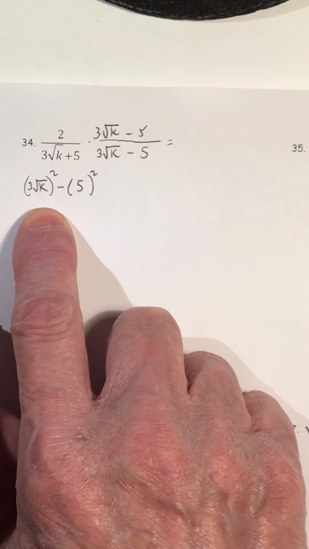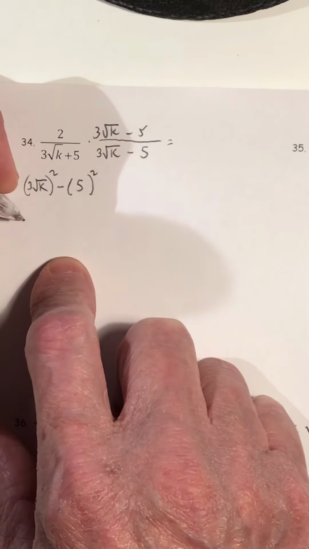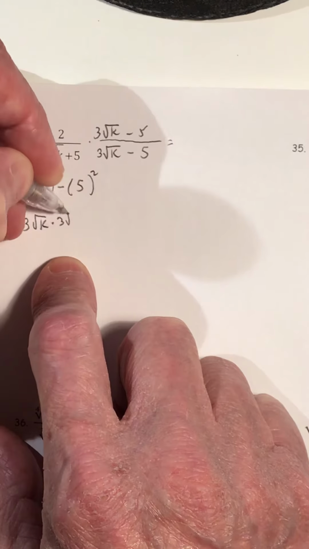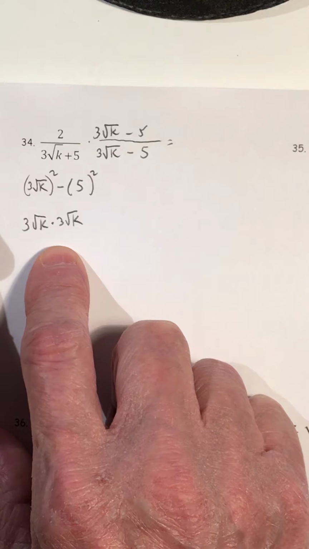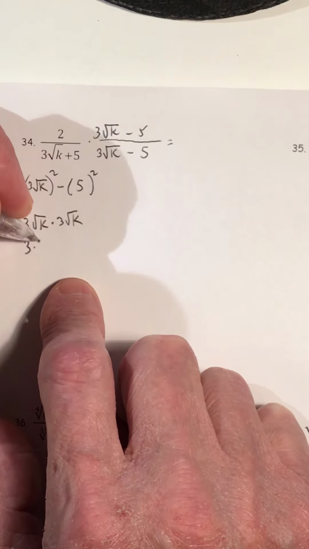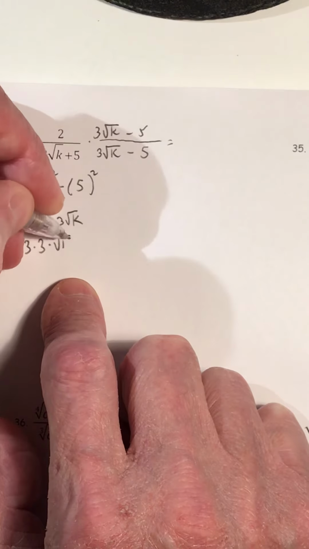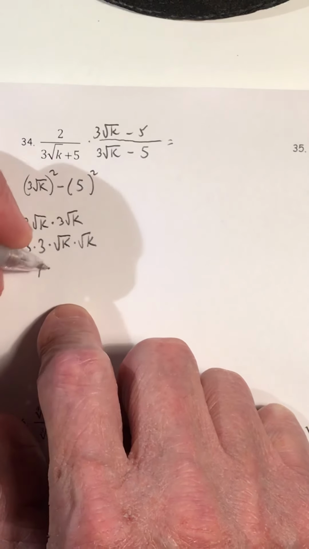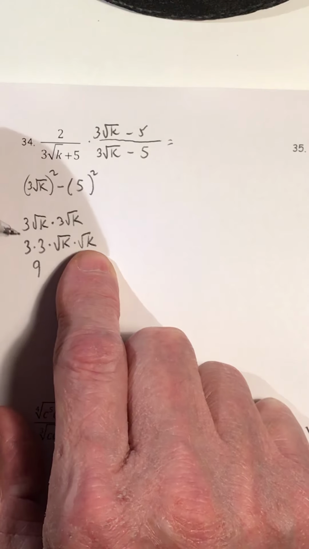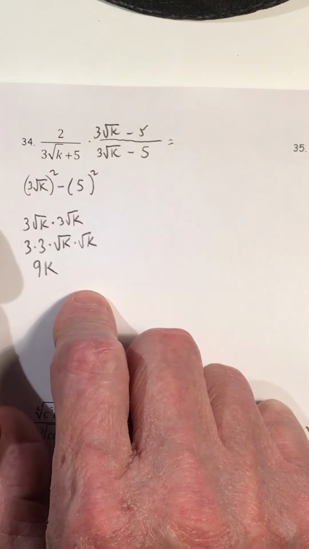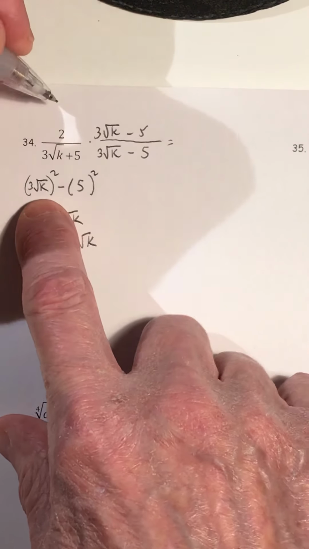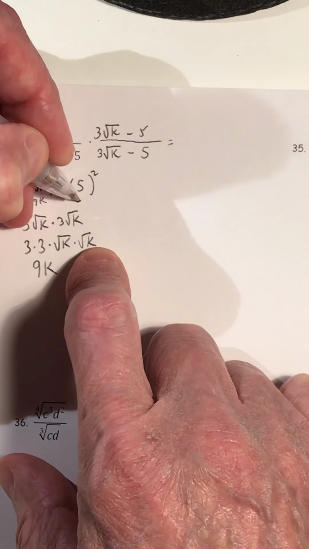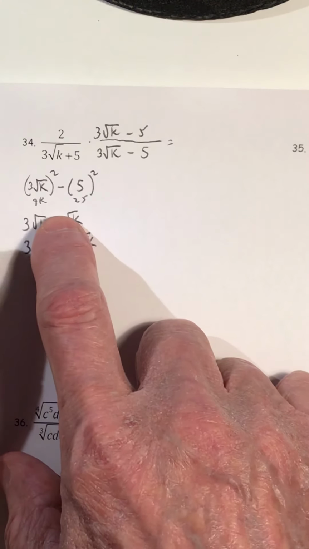So 3 root k times 3 root k. Let me slow that down for you a little bit. That's 3 root k times 3 root k, can be thought of or rewritten as 3 times 3 times root k times root k. The 3 times 3 makes a 9. And the root k times the root k makes a root k squared, or just plain old k. So that's going to be 9k. 5 squared is 25. So it's 9k minus 25.